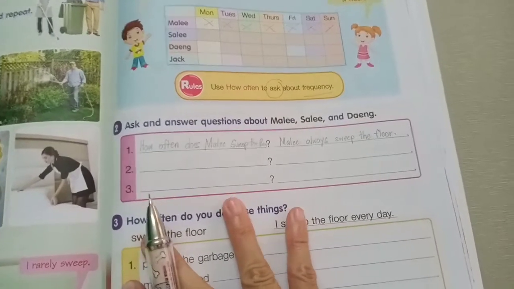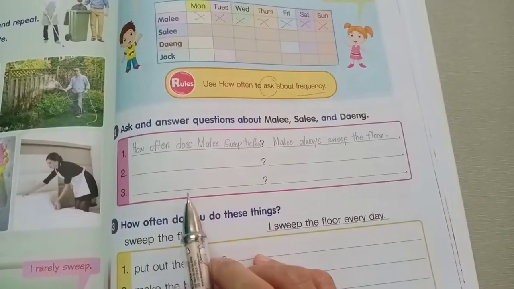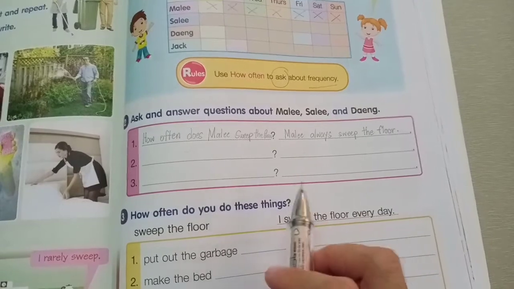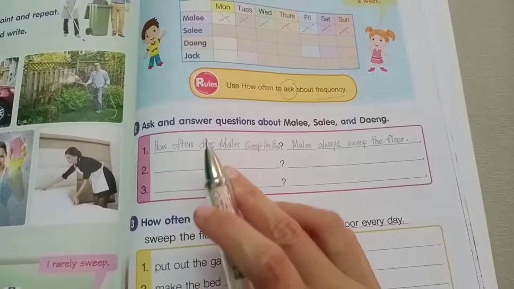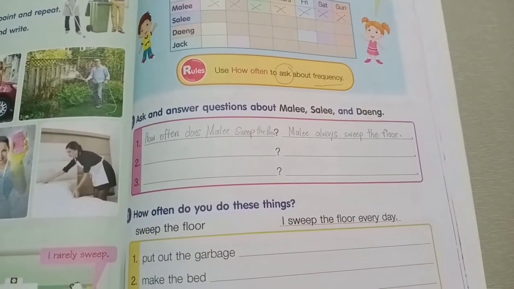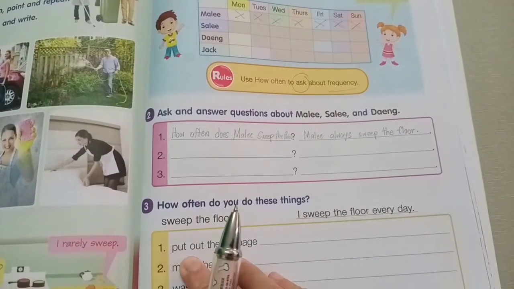So if you are finished, you can pause the video if you want to finish number 2 and number 3, okay? So we will go to number 3.